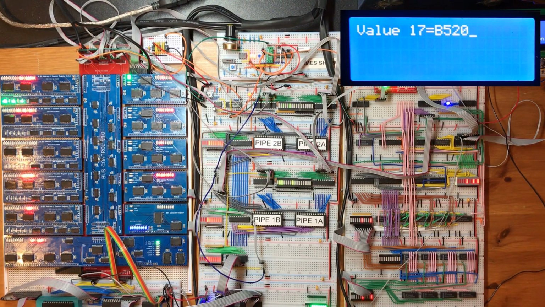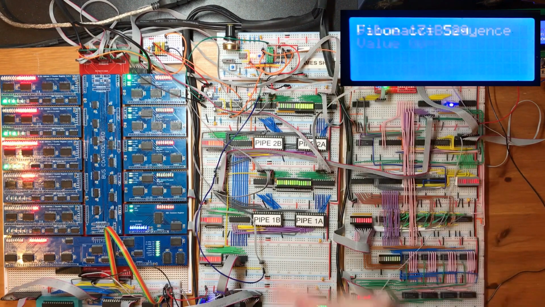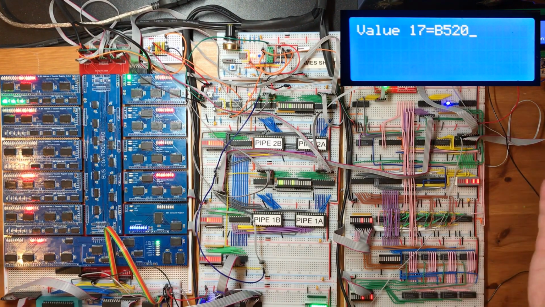So that's 17 hex, that's 23. The 23rd Fibonacci number is 46,368, which is indeed B520. So that took a tiny amount of time compared to the first run. Probably similar for you in the fast forward, but yeah, that's very promising that it's stable.